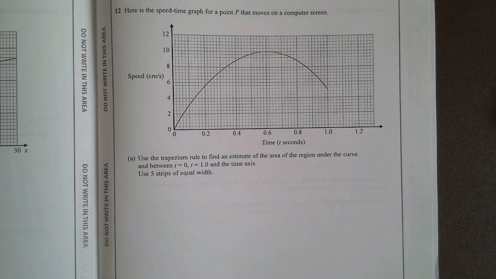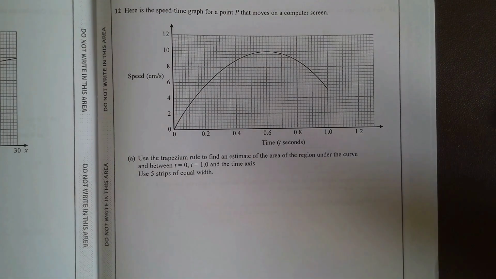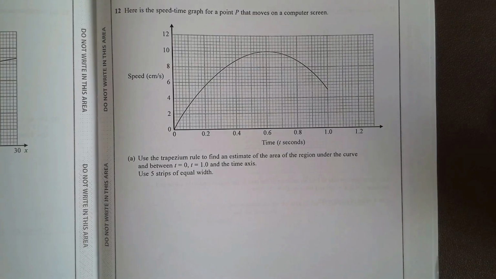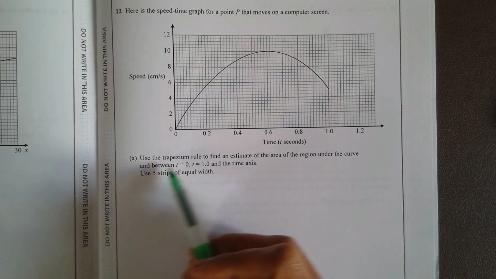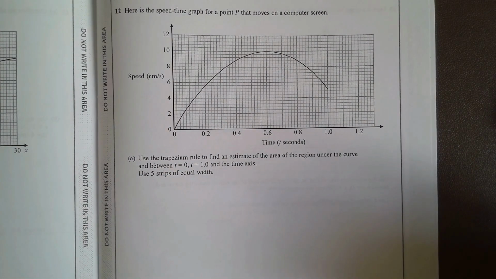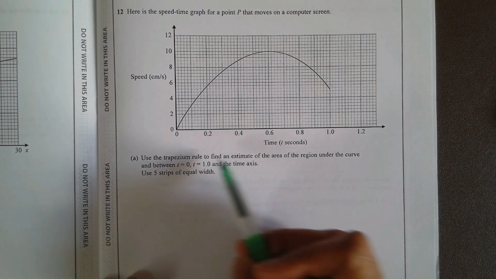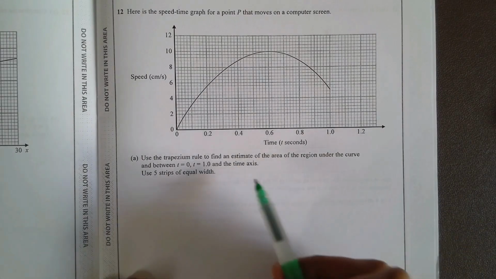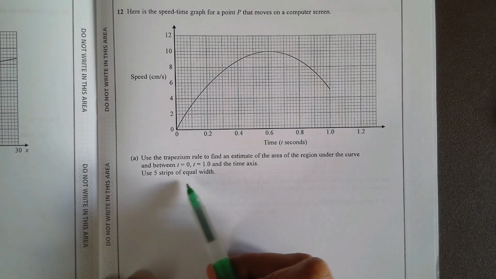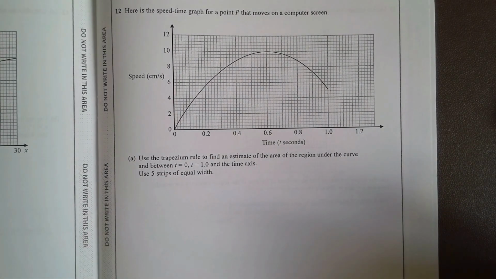In this video, we're going to have a look at a couple of level 3 algebra questions where we are required to find the area under a curve. In this particular question, we're being given a speed time graph for a point P that moves on a computer screen. We're being asked to use the trapezium rule to find an estimate of the area of the region under the curve and between 0 and 1.0 and the time axis, and this is the time axis here. And we're being asked to use 5 strips of equal width.